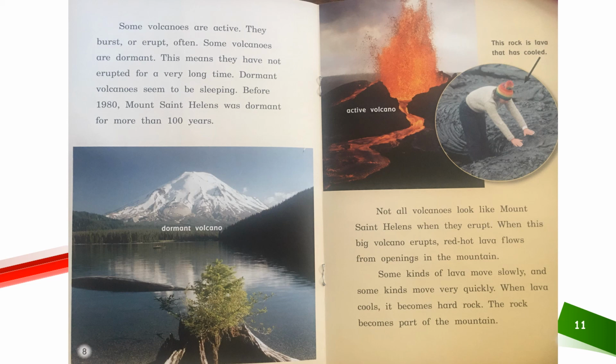Let's continue to read. Not all volcanoes look like Mount St. Helens when they erupt. When this big volcano erupts, red hot lava flows from openings in the mountain. Some kinds of lava move slowly, and some kinds move very quickly. When lava cools, it becomes hard rock. The rock becomes part of the mountain.